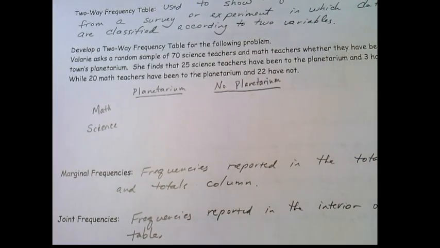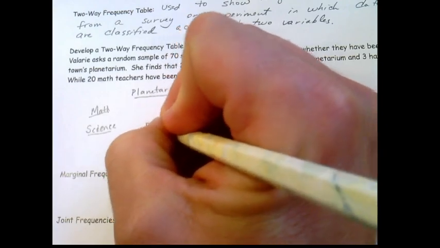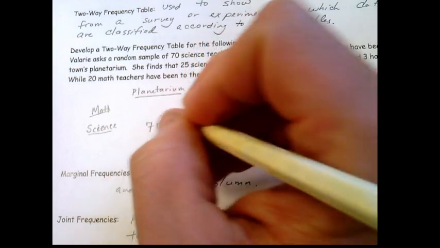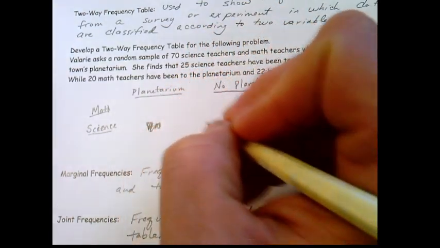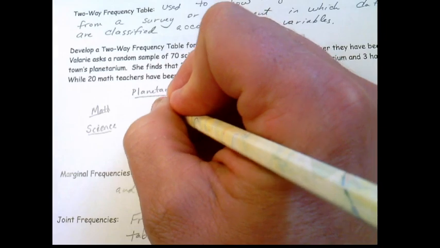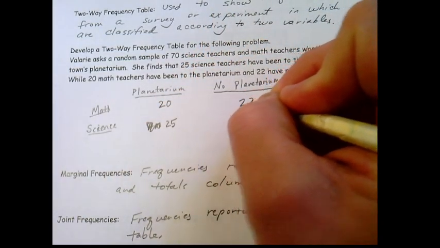In taking a look at the numbers they gave us, we know that there were 70 science teachers that had been to, sorry, I take that back, that was 70 total people. There were 25 science teachers that had been, and 3 that had not. There were 20 math teachers that had been, and 22 had not.